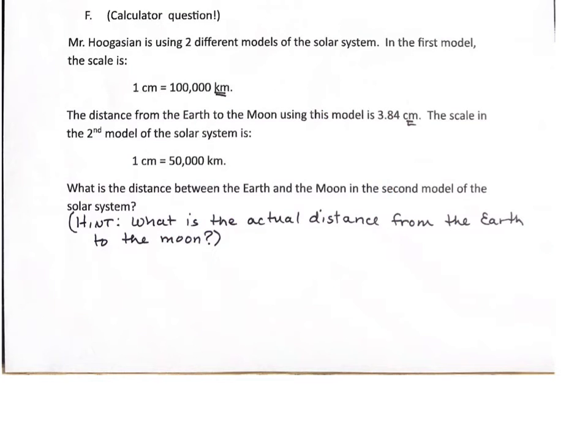All right, this next question is a little difficult. It's kind of a two-part problem. It says Mr. Hugasian is using 2 different models of the solar system. In the first model, 1 centimeter equals 100,000 kilometers. The distance from the Earth to the Moon using this model is 3.84 centimeters.